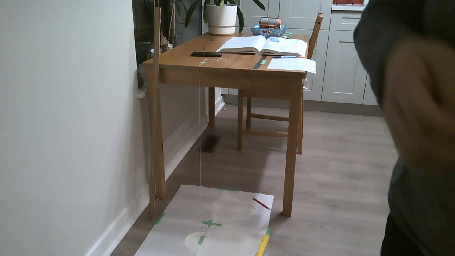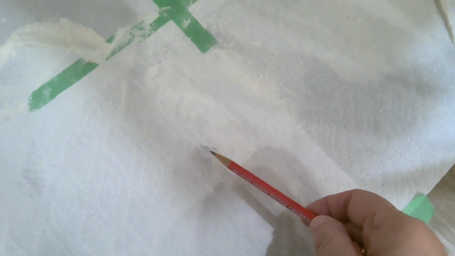Now let's take a look at our first dot. So it's right there. See that circle? That circle is our first landing site.